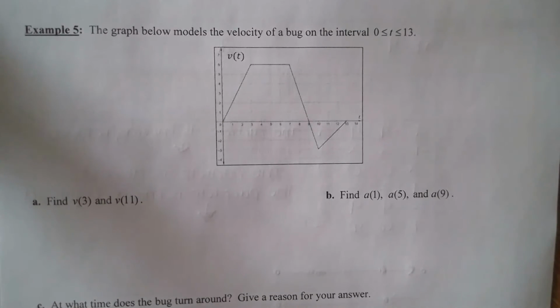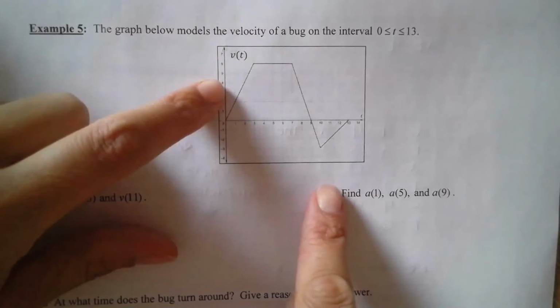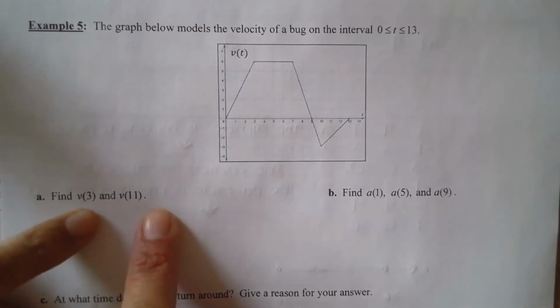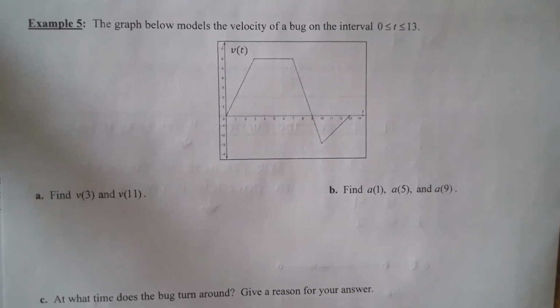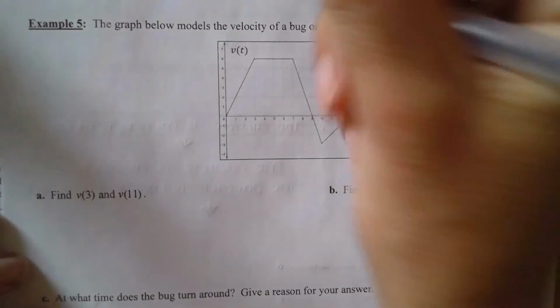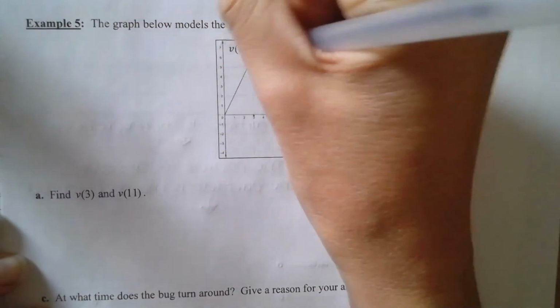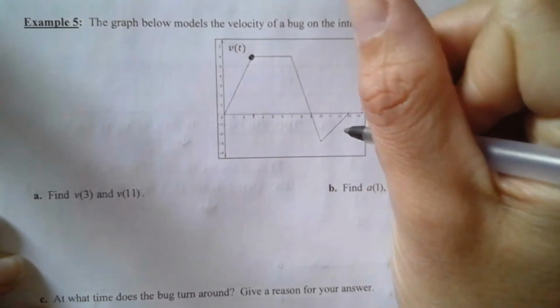Okay, the graph below models the velocity of a bug on the interval from 0 to 13. Find the velocity at 3 and 11. So if the graph represents velocity, v of 3 and v of 11 would just be the what? Yeah, they're just the points. So here's 3. Good.